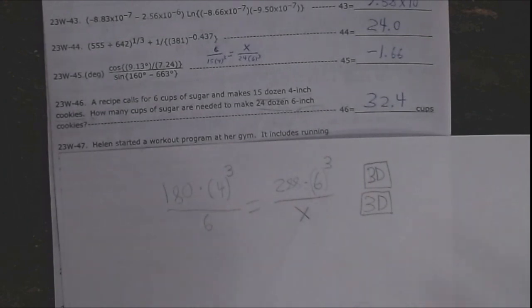So if one dimension is held constant, in this case the thickness or the height of the cookie, that means it doesn't scale like a 3-dimensional entity, because not all 3 dimensions, length, width, and height, are scaling. It's only going to be length and width, meaning that cookie would scale like a 2D entity. So that's something to keep in mind.